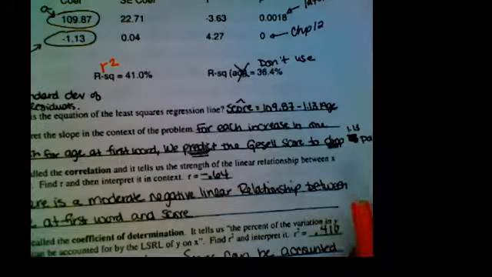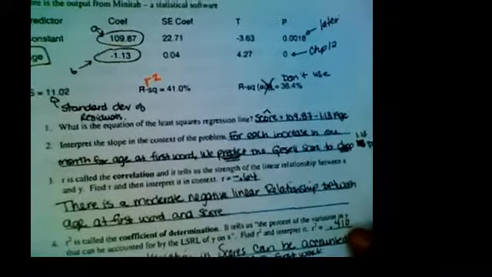Interpreting the slope, we talked about this also in class. They are usually always going to ask you to interpret a slope. That's just what they do.